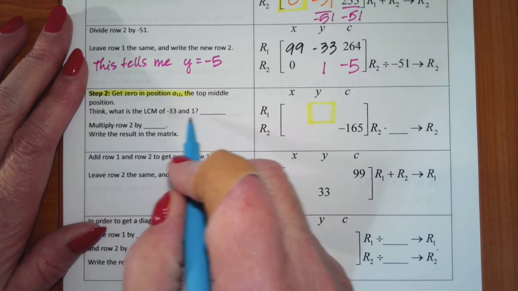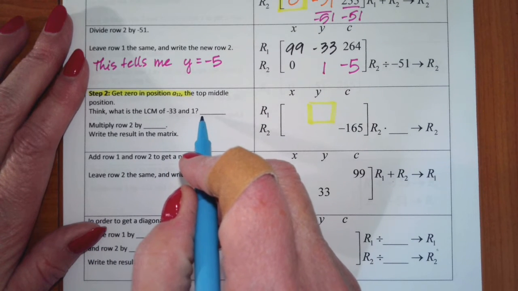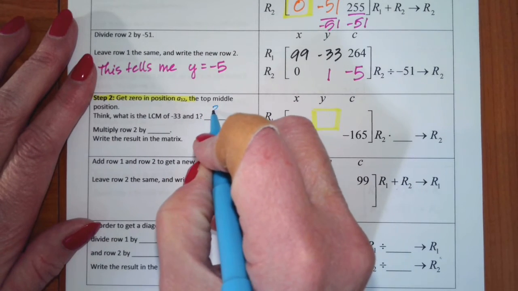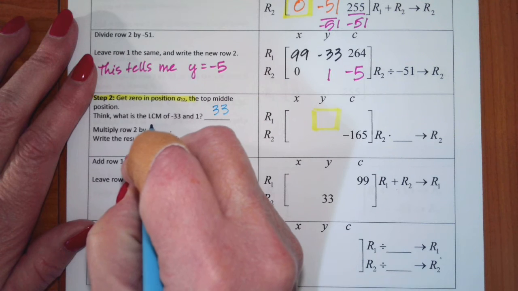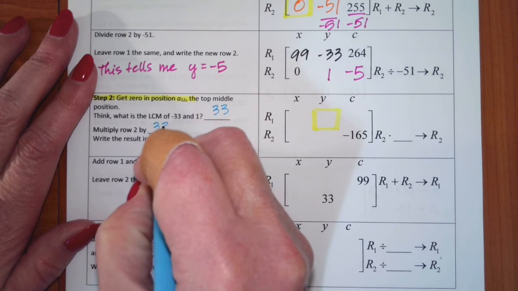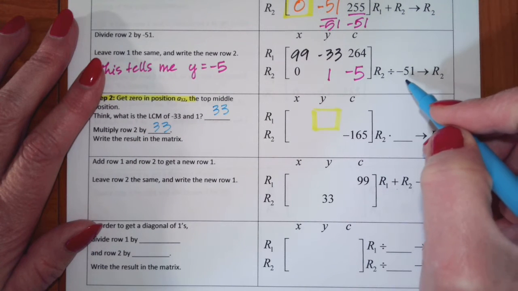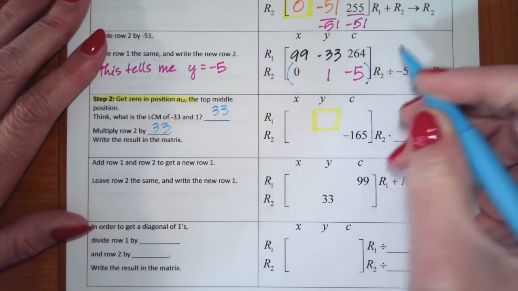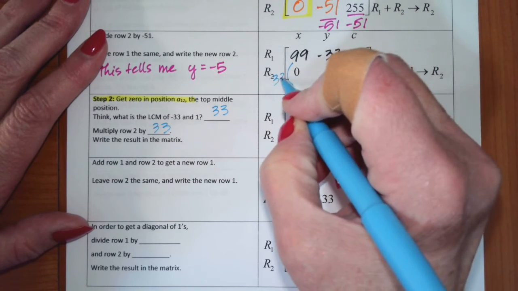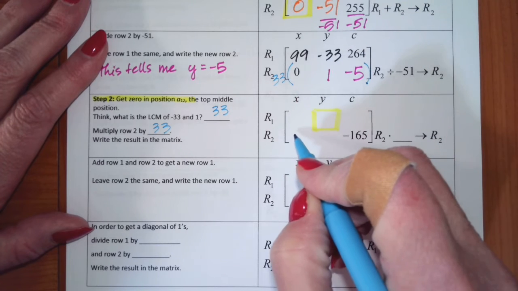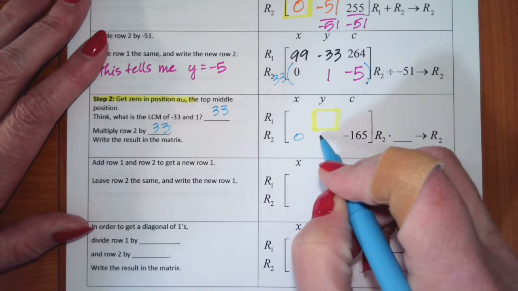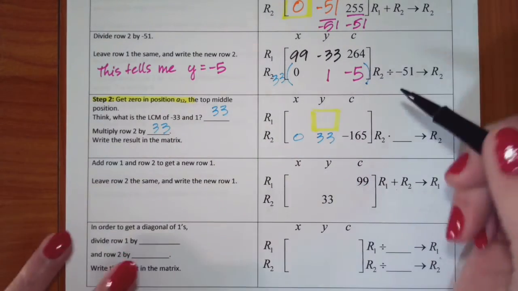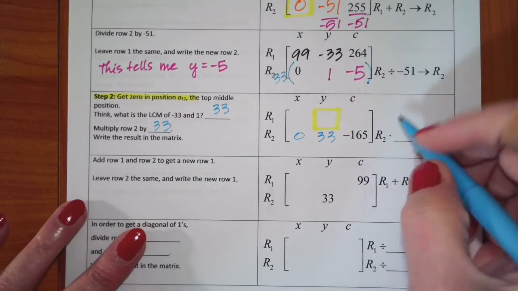So the least common multiple of negative 33 and 1 is, of course, 33. So I'm going to multiply row 2 by 33. If I multiply this by 33, then this becomes 0, 33, negative 165, and I'm going to leave this one alone.